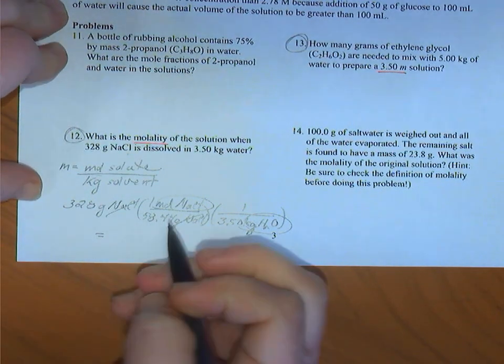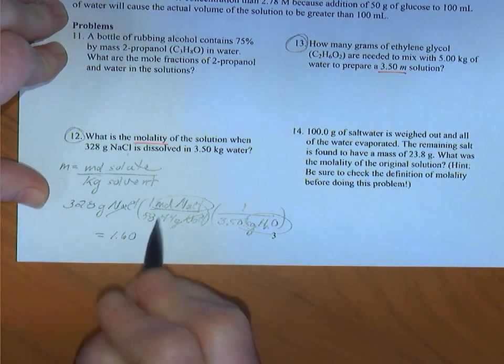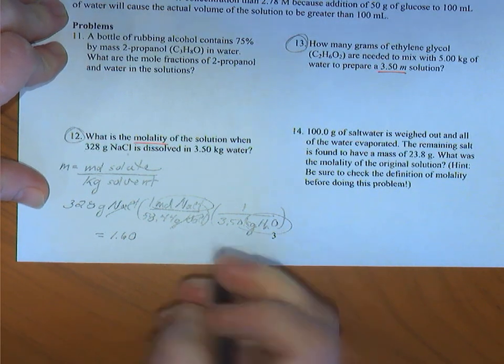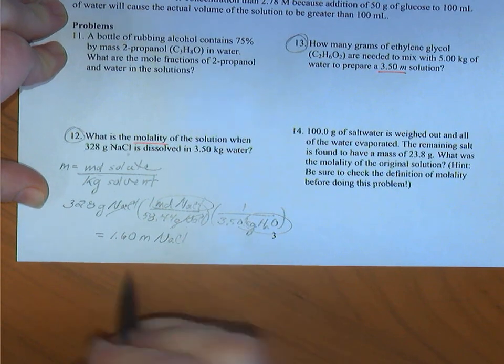And the answer that we got was, to 3 sig figs, 1.60. I could write moles of NaCl over kilogram of water, or just lowercase m. And I must indicate the solute.